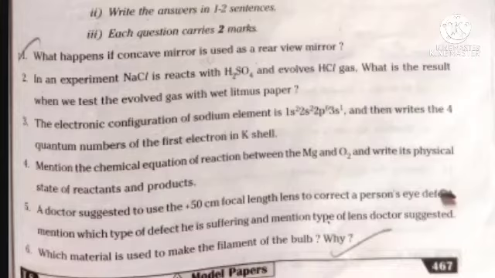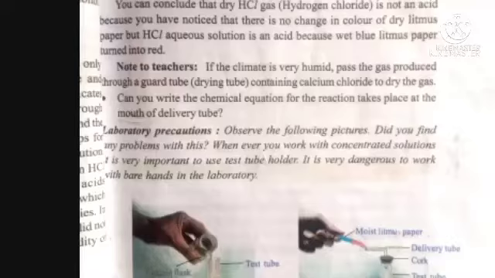Understand? Second question. In an experiment, sodium chloride reacts with sulfuric acid H2SO4 and evolves HCl gas. What is the result when we test the evolved gas with wet litmus paper? Basically we use dry litmus paper. Here we are taking wet litmus paper. Wet blue litmus paper turns into red.